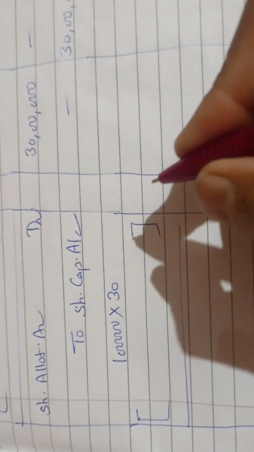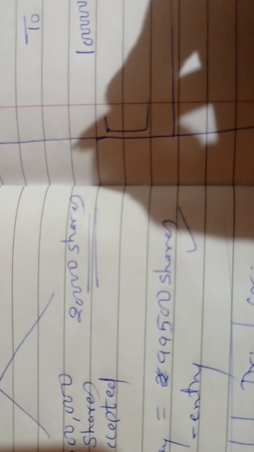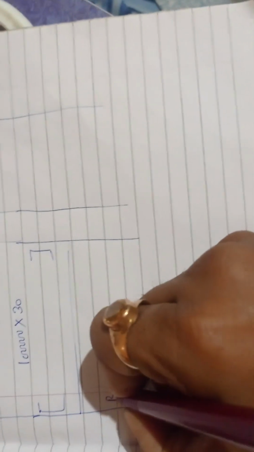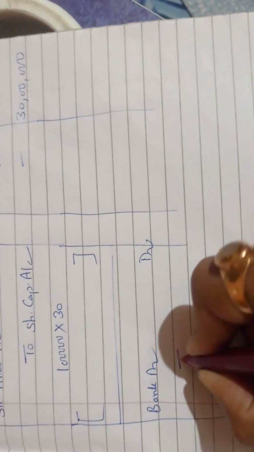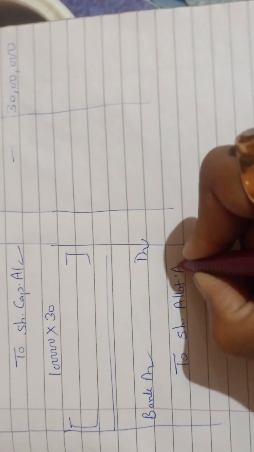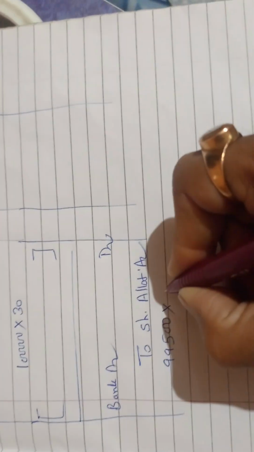Now you got the allotment only on 99,500 shares, since the rest 500 is calls in arrears. So you received Bank account DR to Share allotment account, and you got only on 99,500 shares.